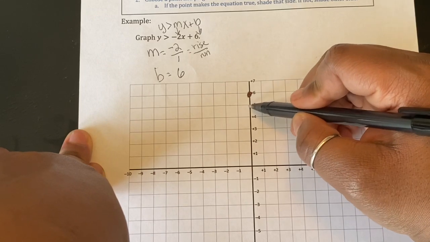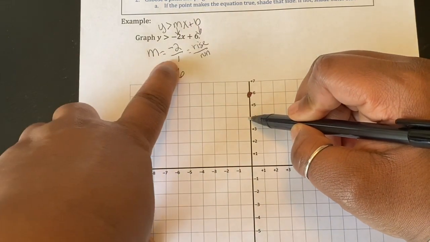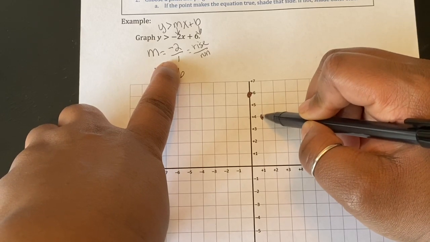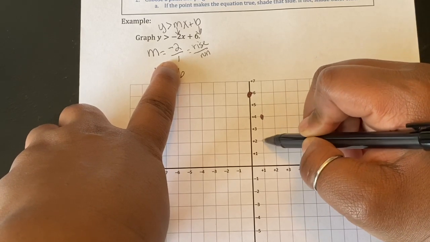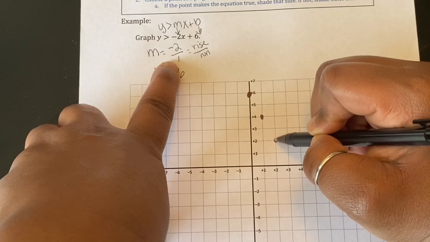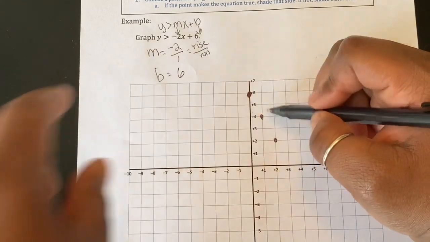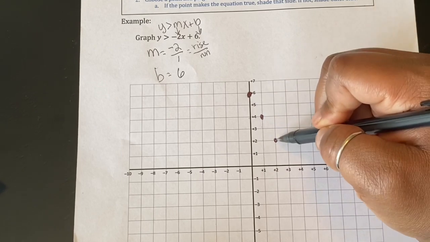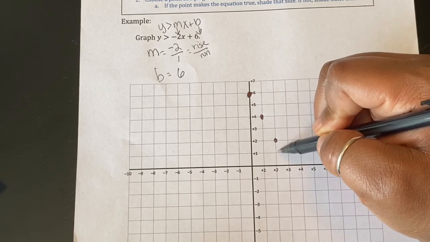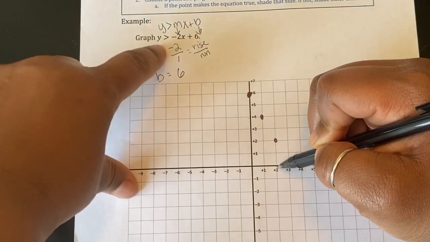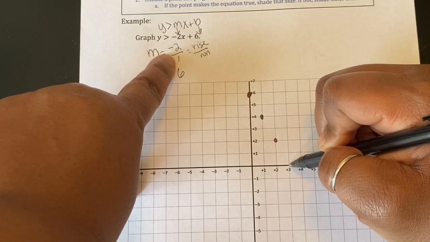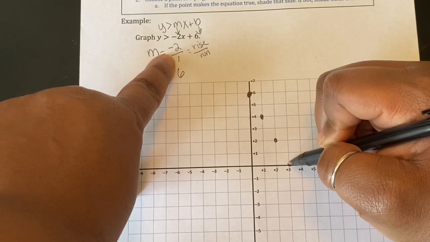So I'll go down 2, 1, 2. And then since it's the positive 1, I'm going to go to the right 1. And then I'm going to do that again from this point. I'm going to go down 2, 1, 2, and to the right 1. Now, I usually only require 3 points, because once you get 3 points, you should be able to graph your line. I'm just going to do it one more time. I'm going to go down 2, 1, 2, because negative 2 is my rise. And then the run, since it's positive 1, is going to go to the right 1.